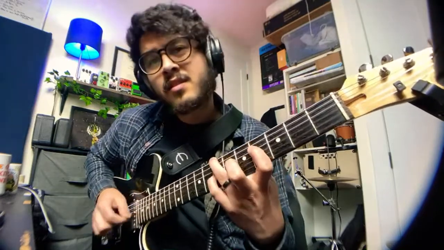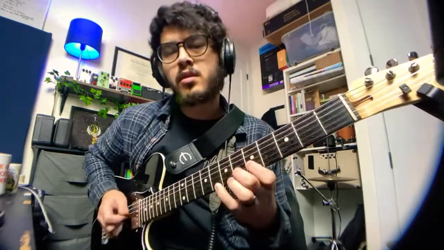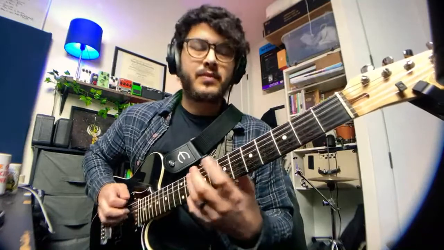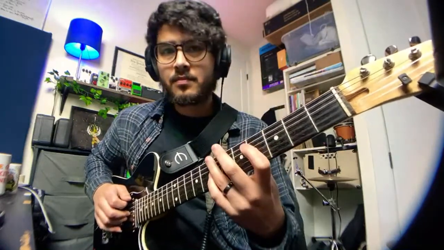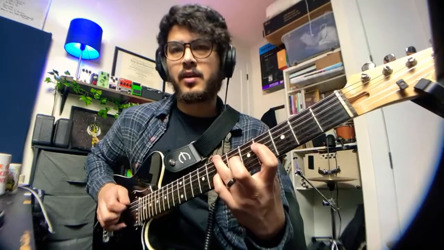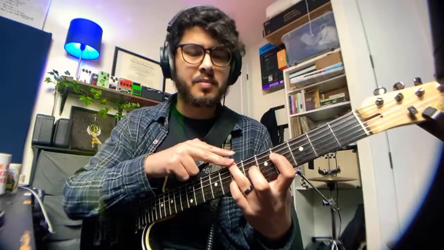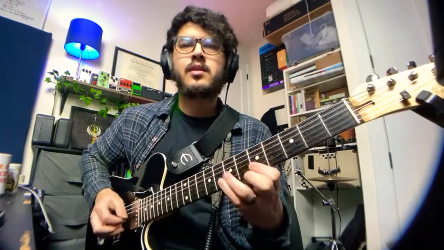So we're in the key of A. In the key of A here, this is B minor, and then it goes to D minor, which is weird because it's the minor four chord of the key of A, which is borrowing from the parallel minor. So it's A major borrowing from A minor.